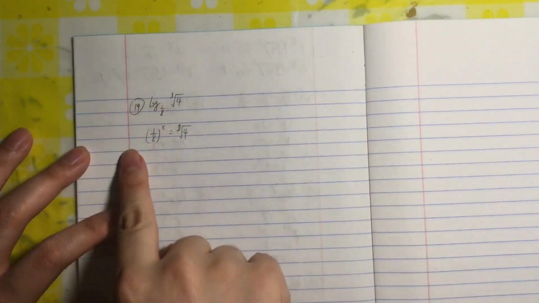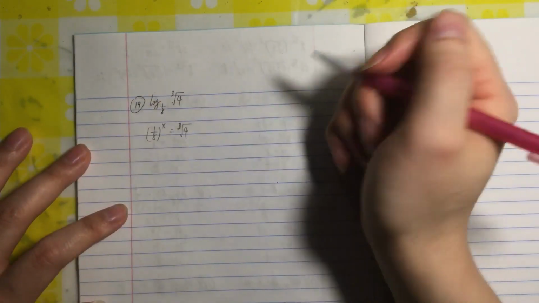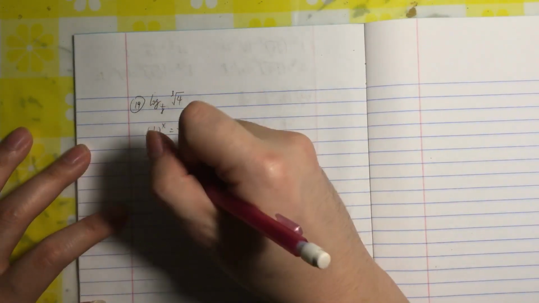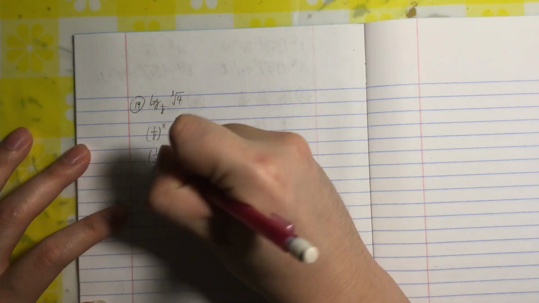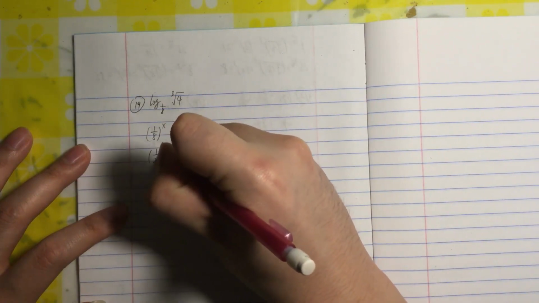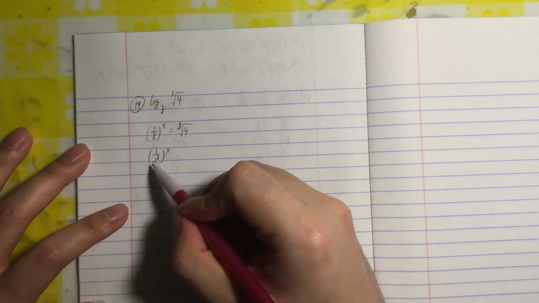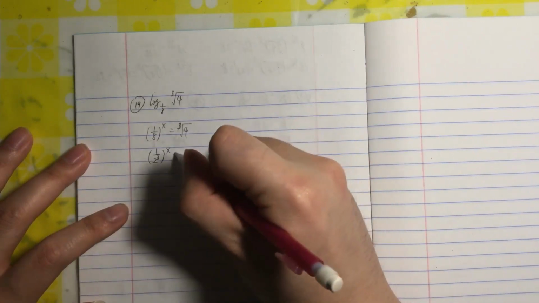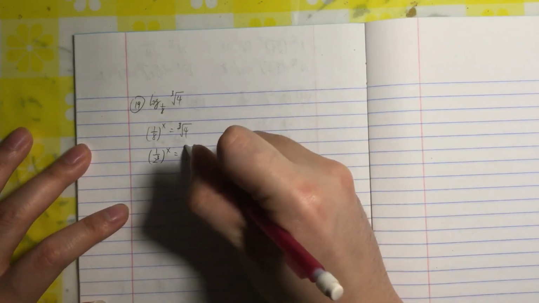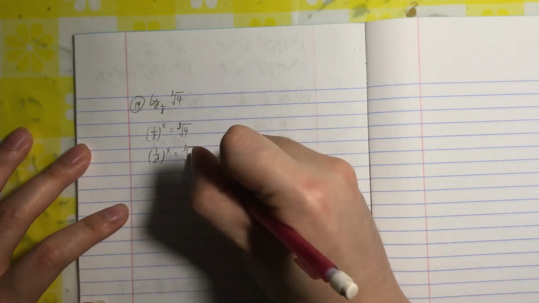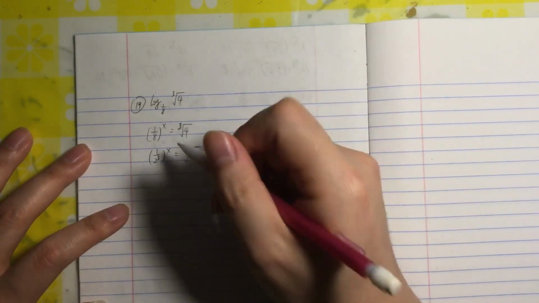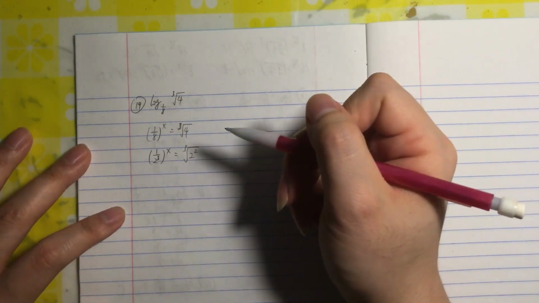So let's simplify the left side and right side. On the left side, 1 over 8 can be rewritten as 1 over 2 to the power of 3, because number 8 can be written as 2 to the power of 3. On the right side, number 4 can be rewritten as 2 squared.